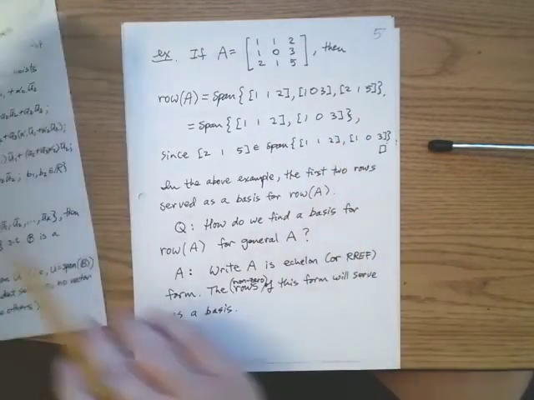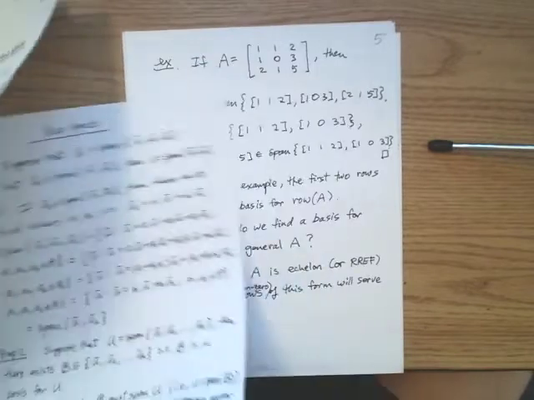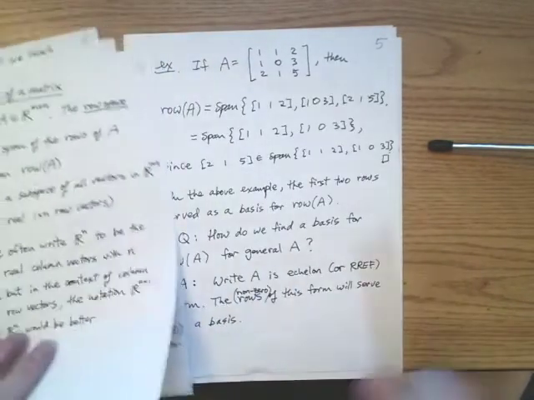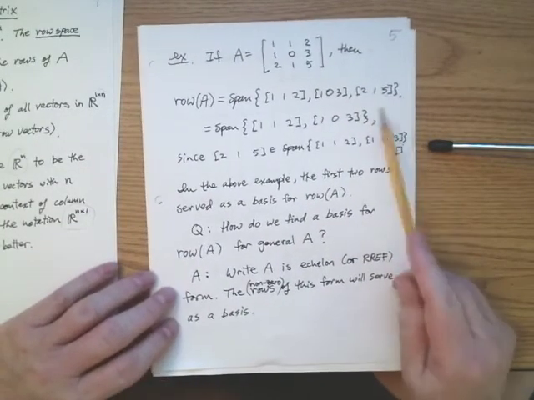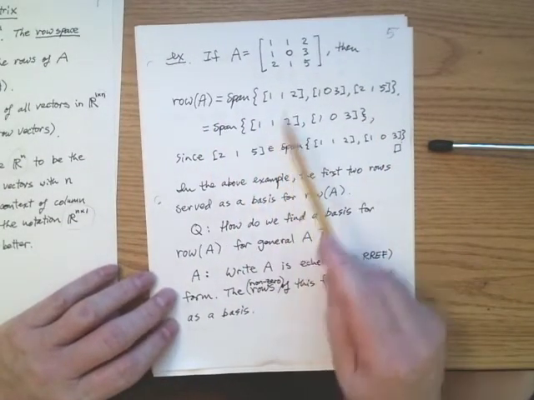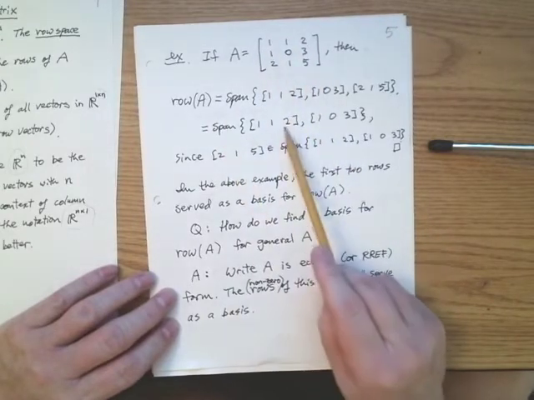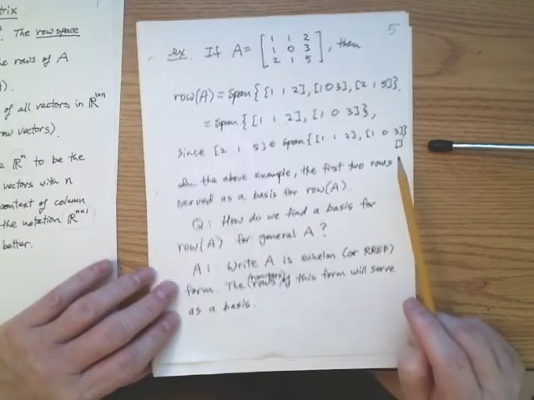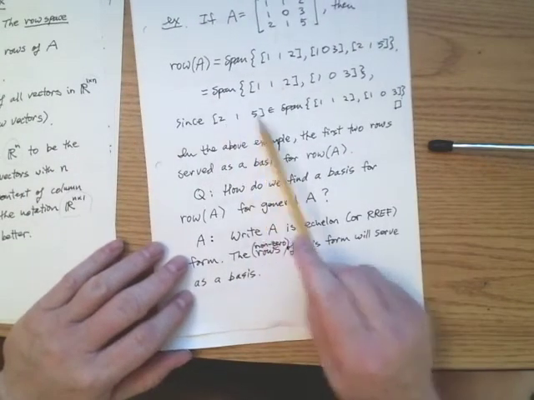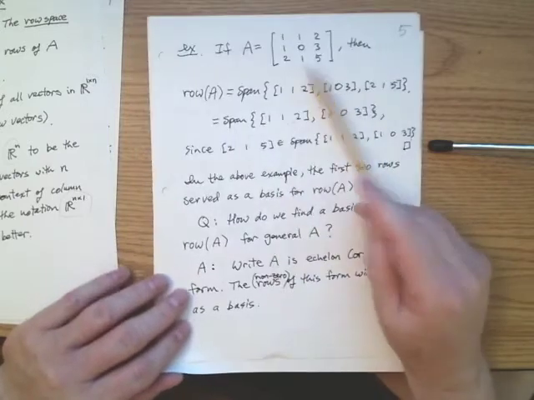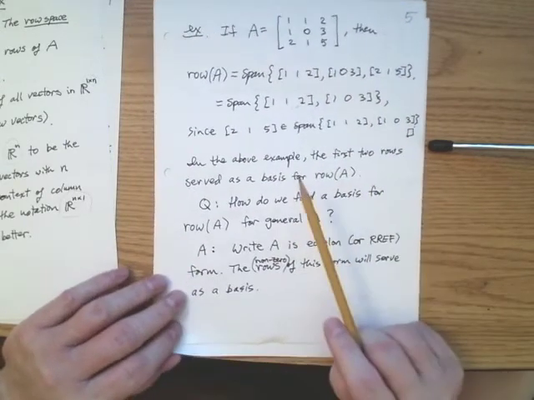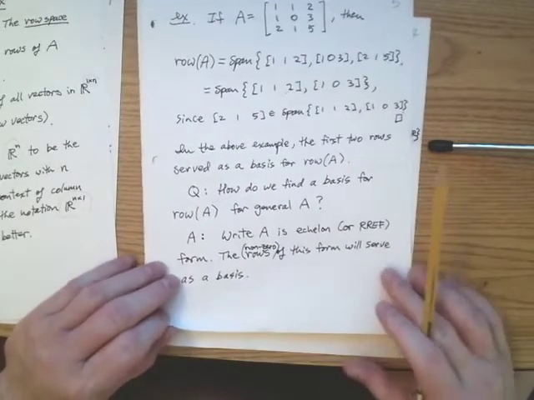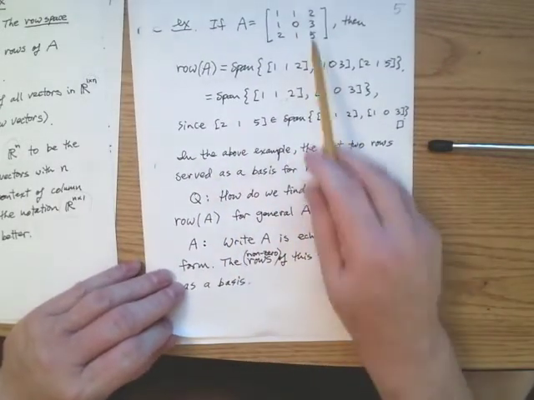That goes back to our first page. This holds for rows just as it does for columns. It doesn't matter how we write them here, it's still true. So the span of this turns out to just be the span of the first two rows. These are linearly independent. It's not hard to show here. And I just note that 2 1 5 is an element of the span of these two, so we can toss it. But that's just illustrating what the row space is for a particular matrix. In the above example, the first two rows served as a basis.